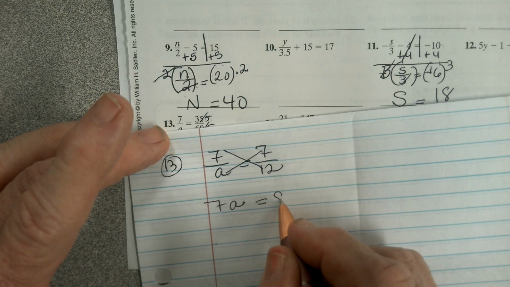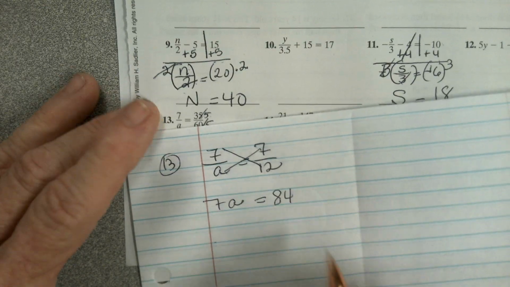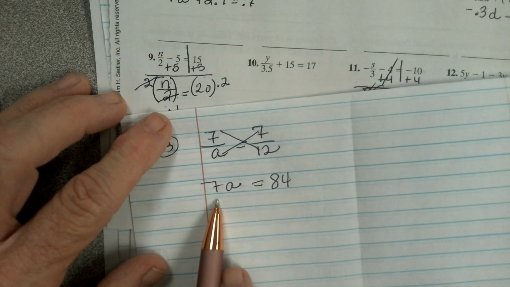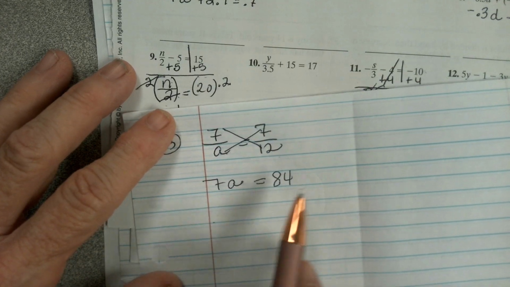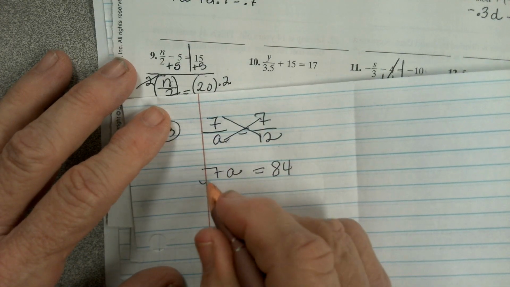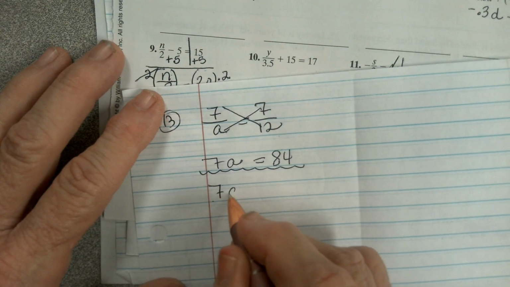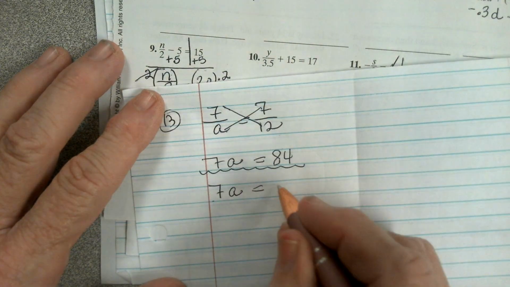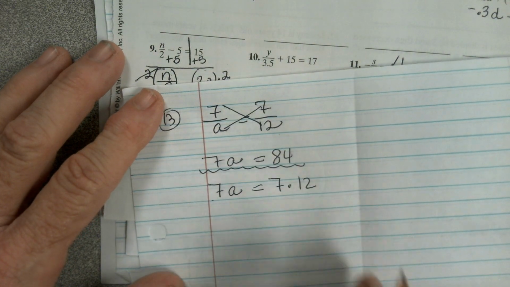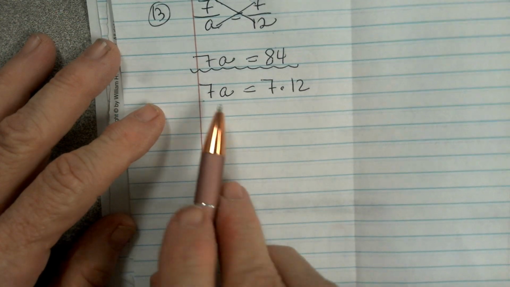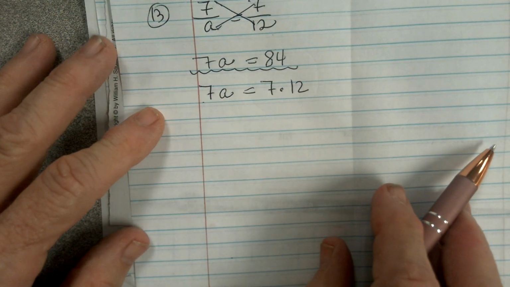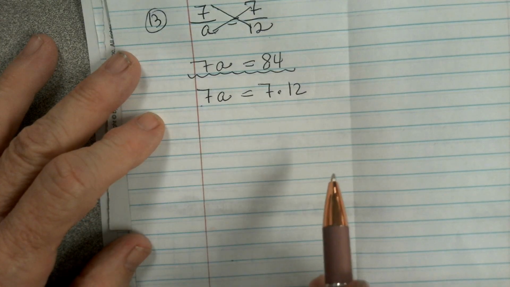Oh, darn. I wanted to show you something else, though. Because then I have to divide this by 7, divide that by 7. Watch what I could have done. I could have just done 7a is equal to 7 times 12. And you'll see why now. How do I get rid of this 7? What's opposite of a 7 times?